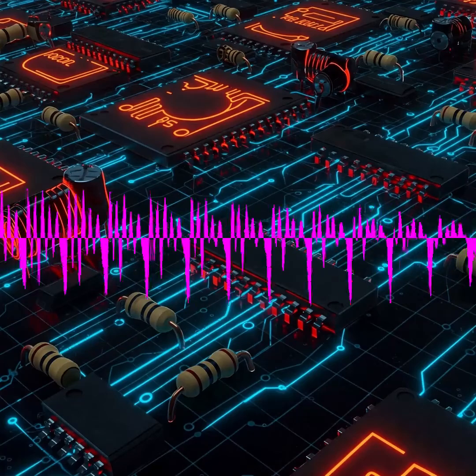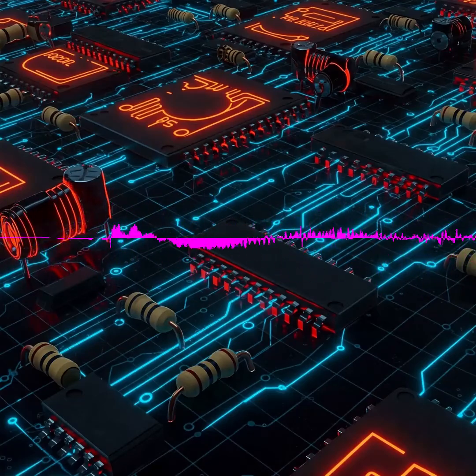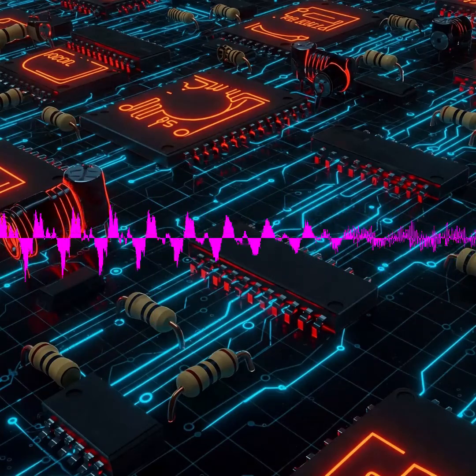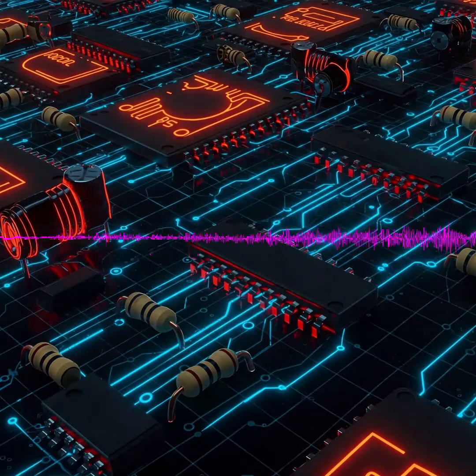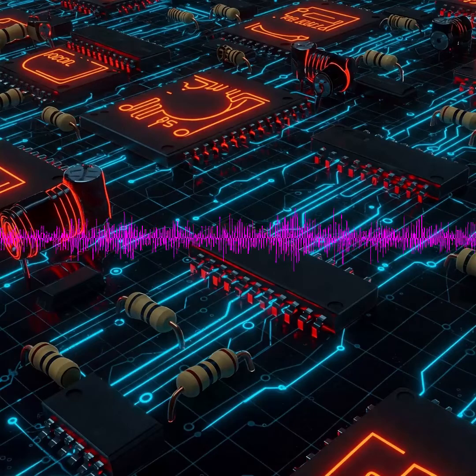Wow, so the time constant is literally dictating the pace of a heartbeat. That's incredible. These natural responses, they're not just theoretical, they have real-world consequences. Absolutely. They're at the heart of so many technologies.